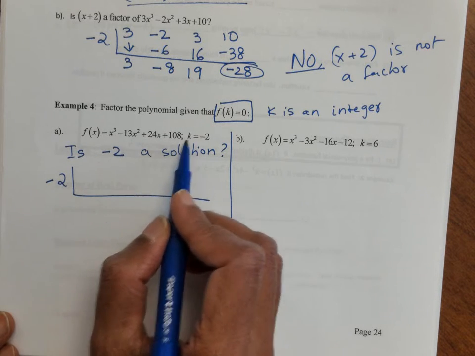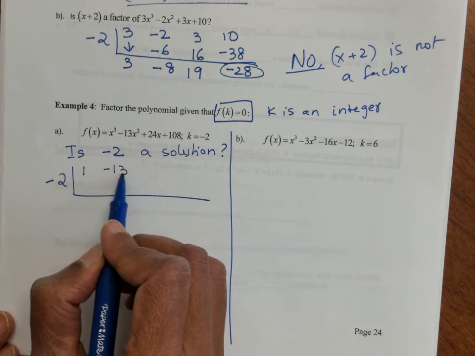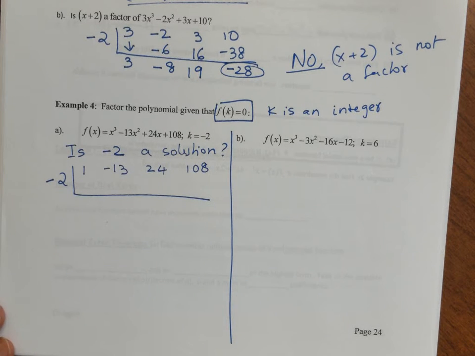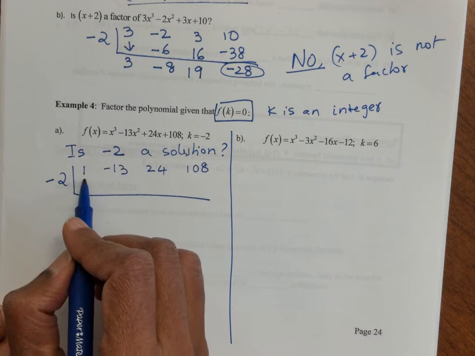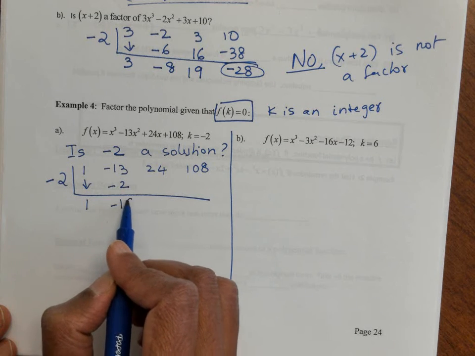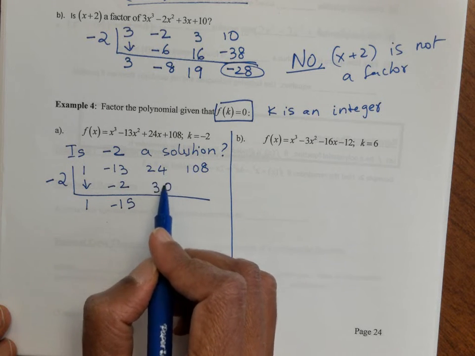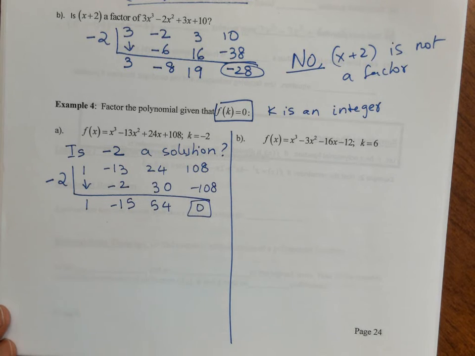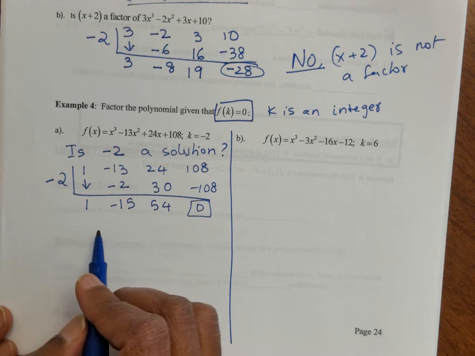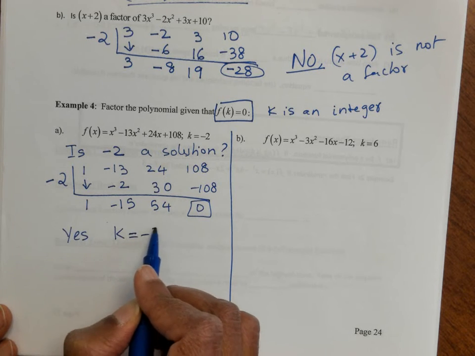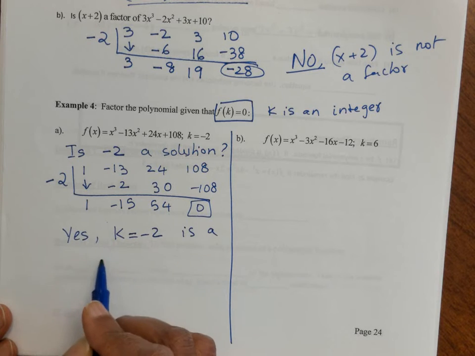Okay, let's go ahead and write the coefficients 1, negative 13, 24, 108. You can hit pause on the video and go ahead and practice this and see what you get and then compare the answer. I'm going to go ahead and do this. So yes, k equals negative 2 is a solution.